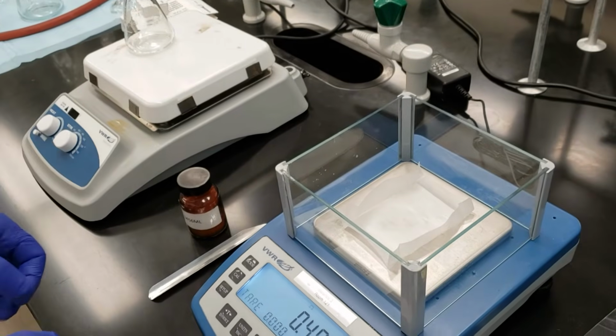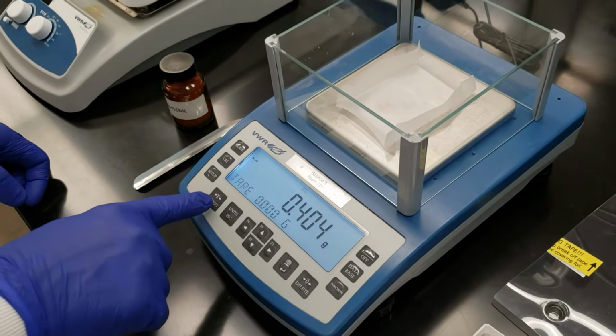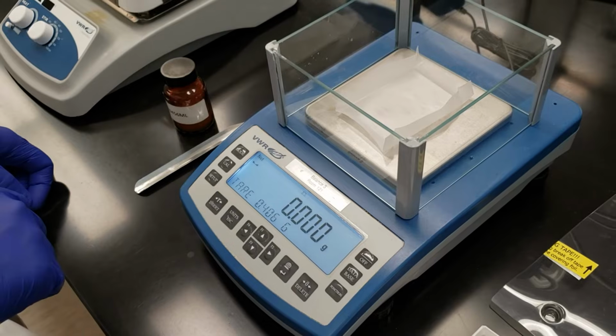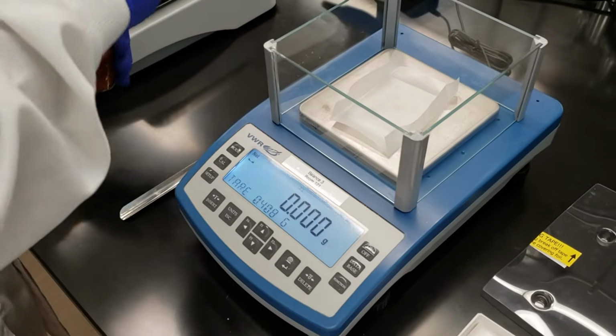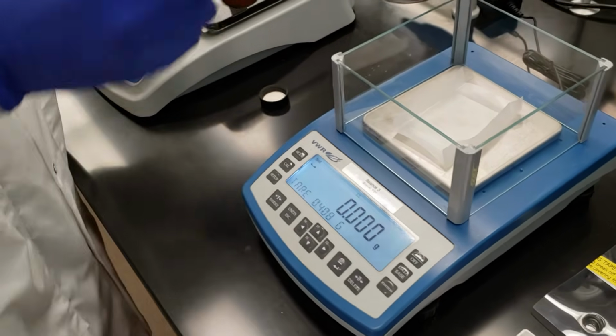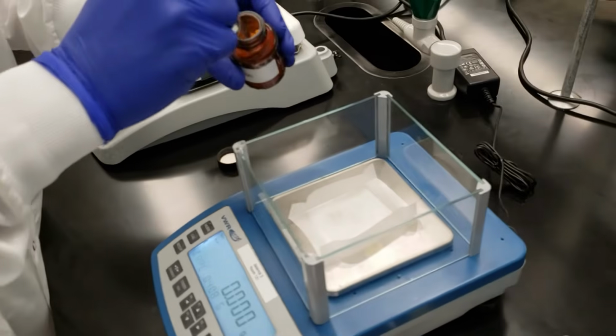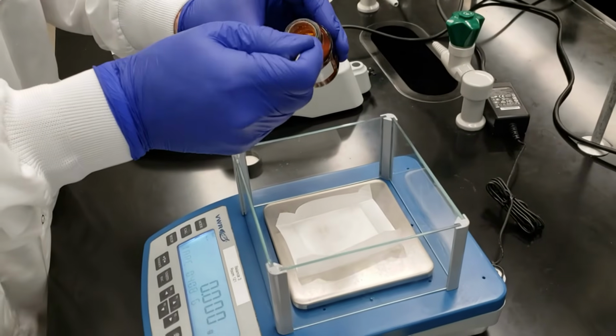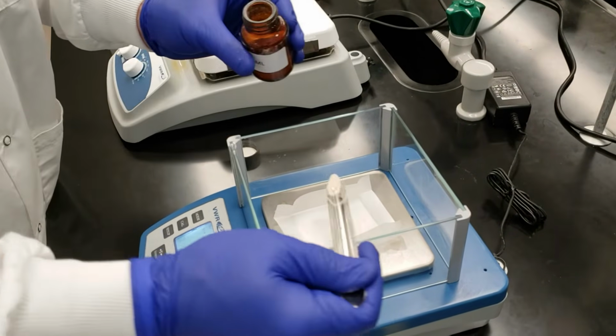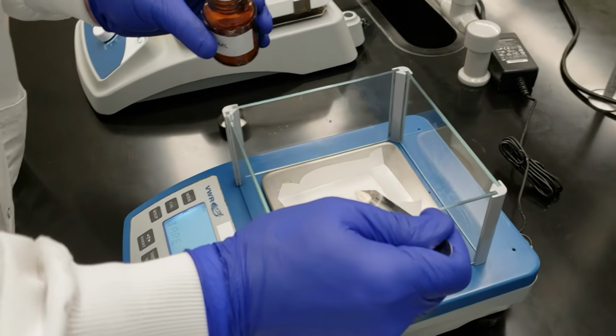Lay that down, wait for it to stabilize, and then I'm going to tare so that we're now at 0 grams. All right, let's go ahead and weigh out our sample. Give it an extra stir here just to make sure everything's mixed up. I'm going to do it in small amounts because I don't want to overshoot my 1 gram.